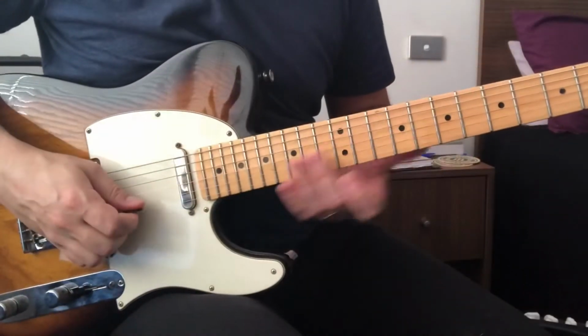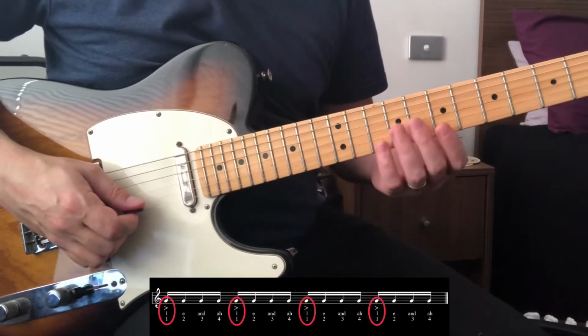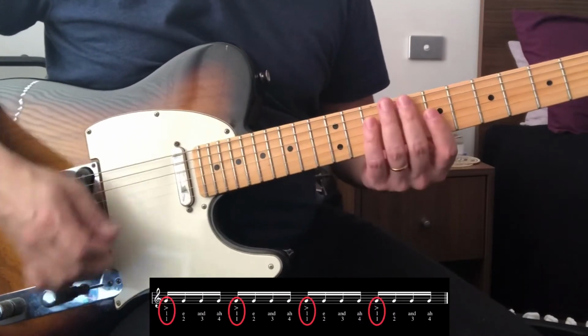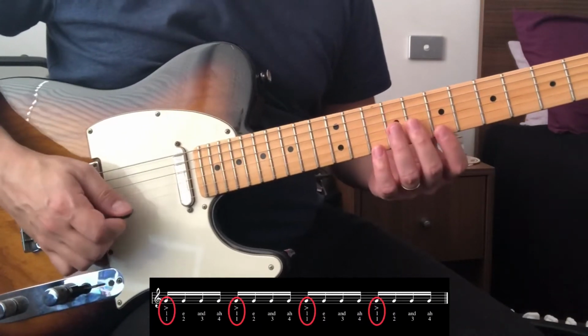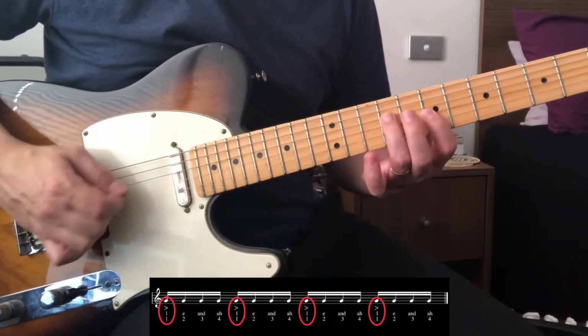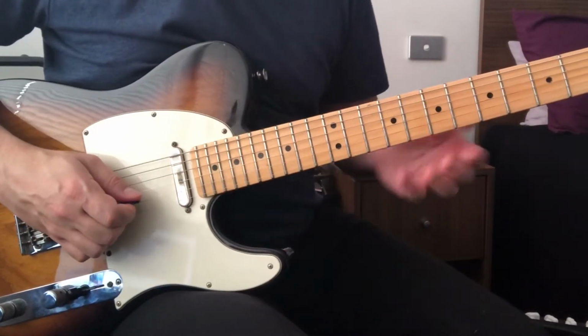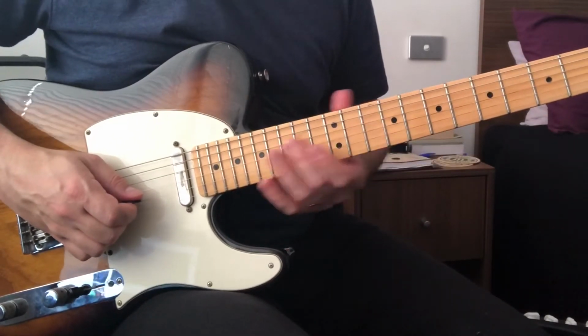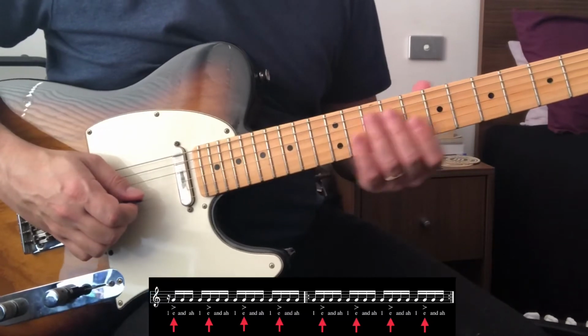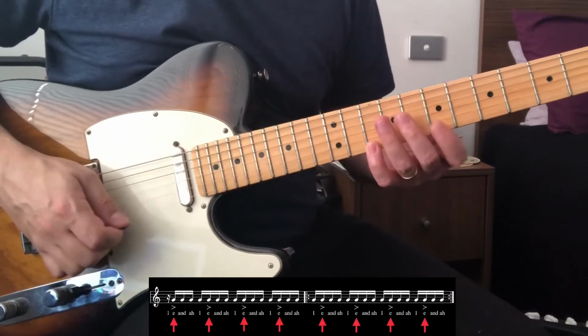Now with a backing track, using the first one, just a short piece, and then the downbeat. Whole pattern with the displacement on the second note.